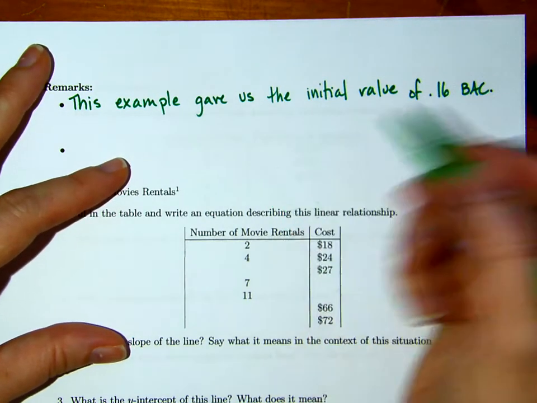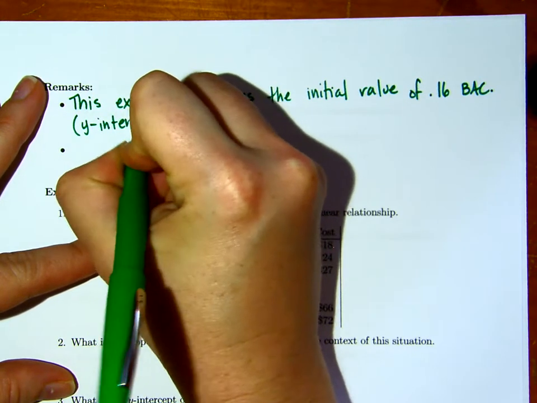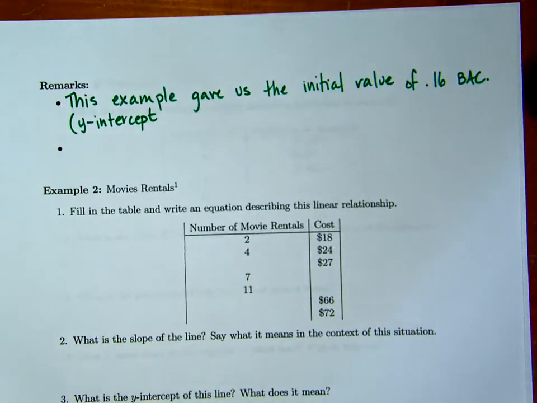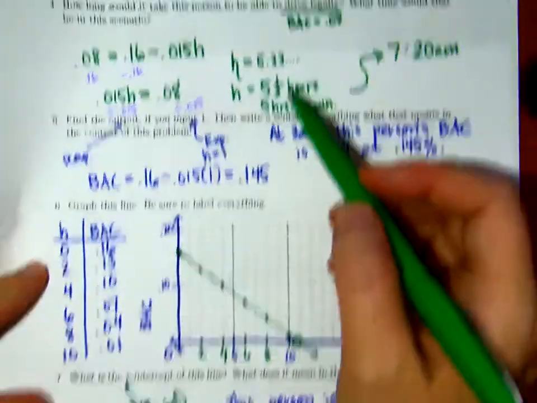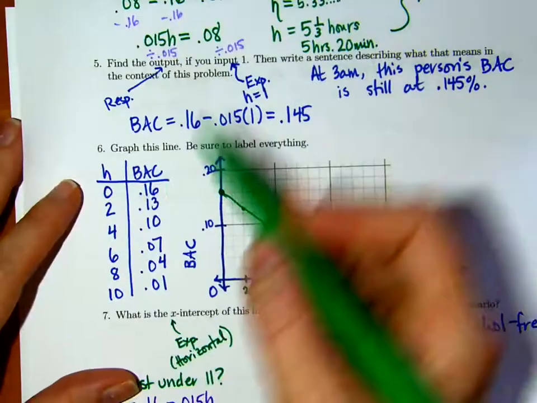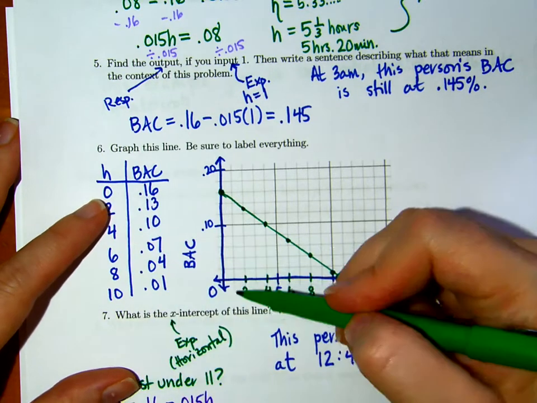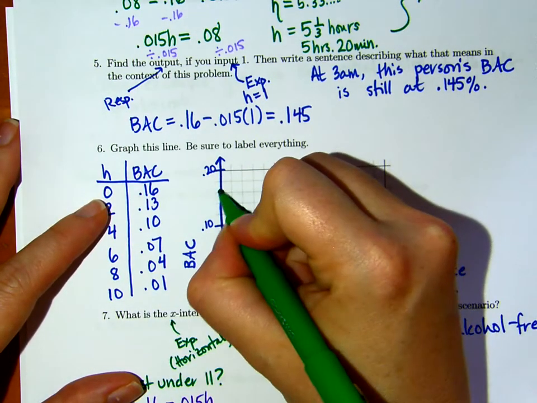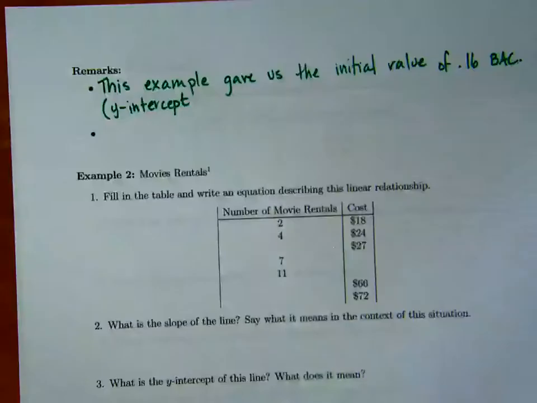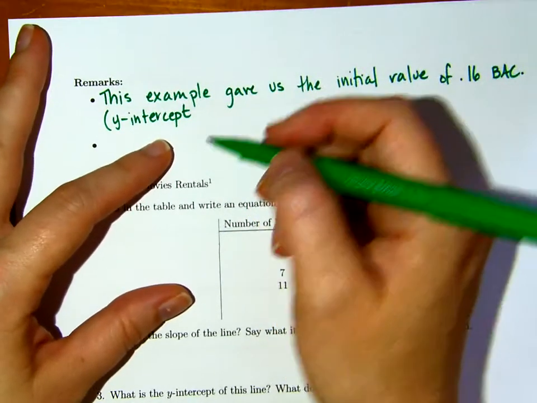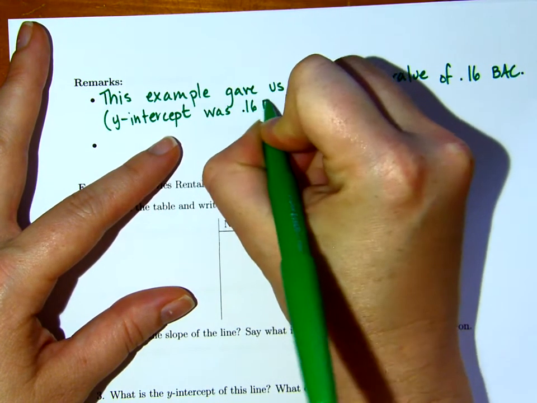And that means the y-intercept was given. So if we look back at the equation, here it shows up in the equation, here it shows up on the table of values corresponding to 0 hours passed by, and here it shows up on the graph of the line. So there's the y-intercept. So the y-intercept was 0.16 BAC.